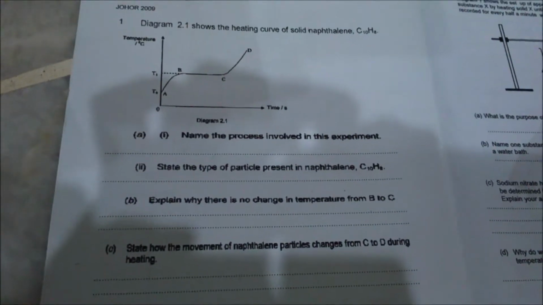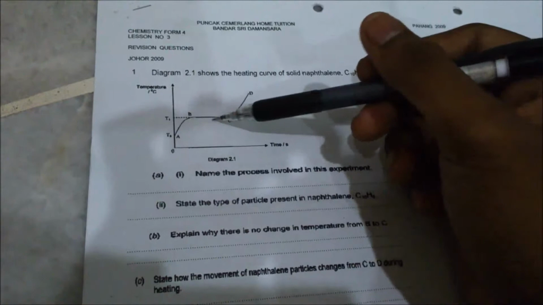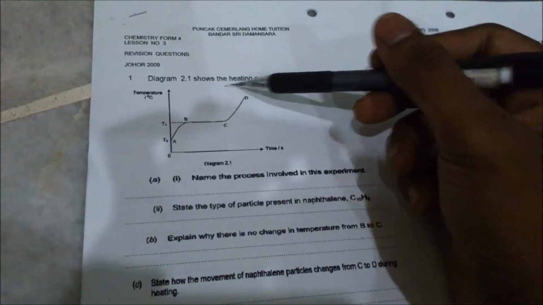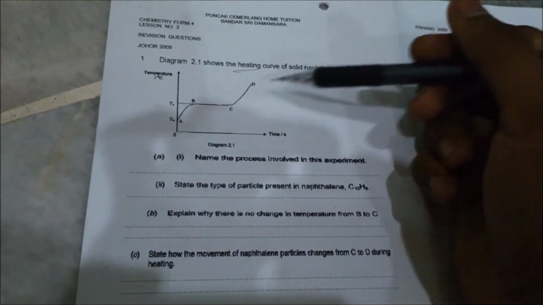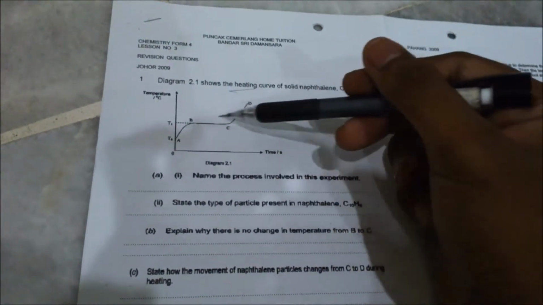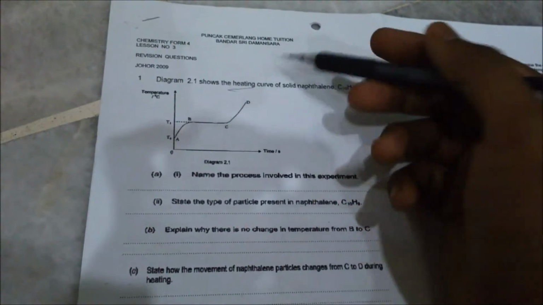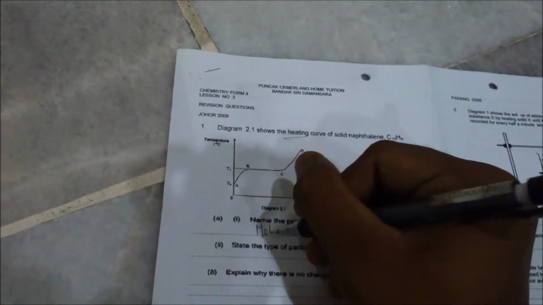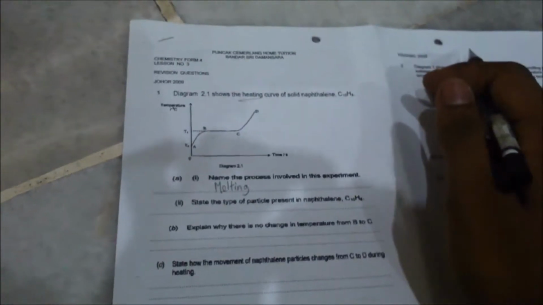Name the process involved in this experiment. Since the curve is a heating curve of solid naphthalene, here we go, that's the graph. So the process is melting. If it's the other way around, it's cooling. Next: state the type of particle present in naphthalene. C10H8, naphthalene, is made of molecules.